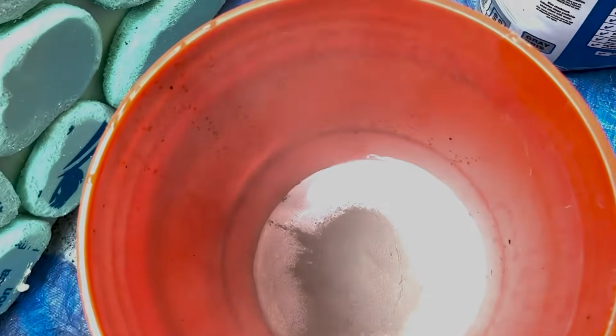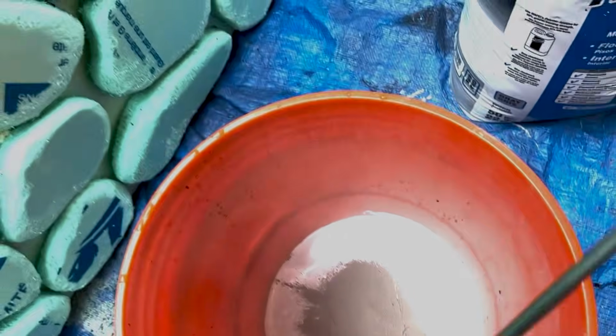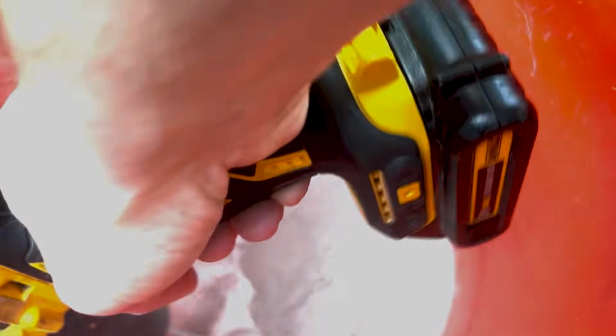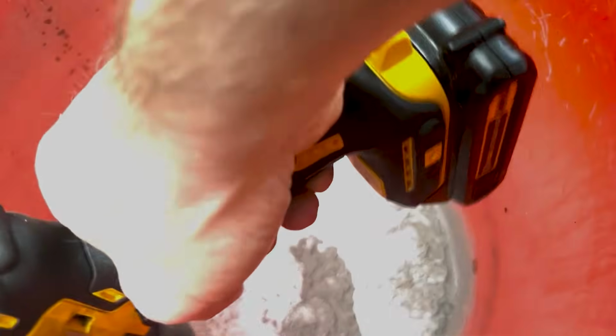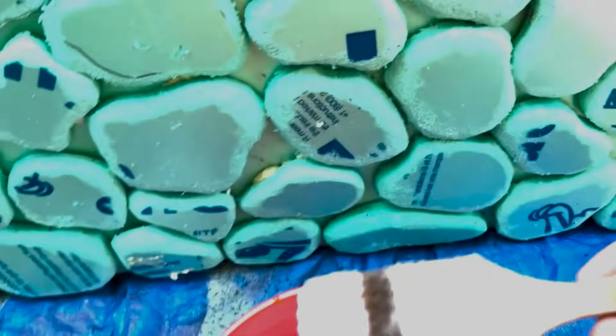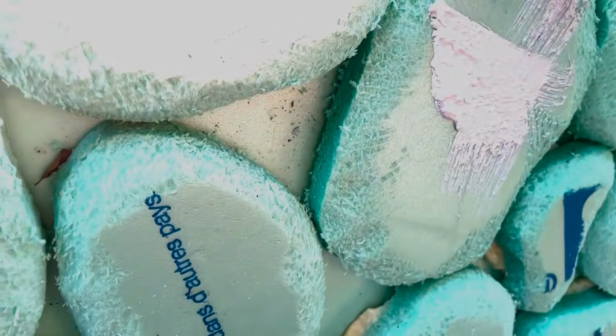And for me, I like to have it about as thick as a cake batter. I don't want it to drip off my brush when I pull my brush out. So I kind of eyeballed it. I didn't do this with an exact measurement. I just would pour some paint in, pour some mortar mix, stir it up. If I needed more paint or more mix, of course, I would put that in. And then once I got to the consistency that I wanted, it was time to start painting the rock faces.